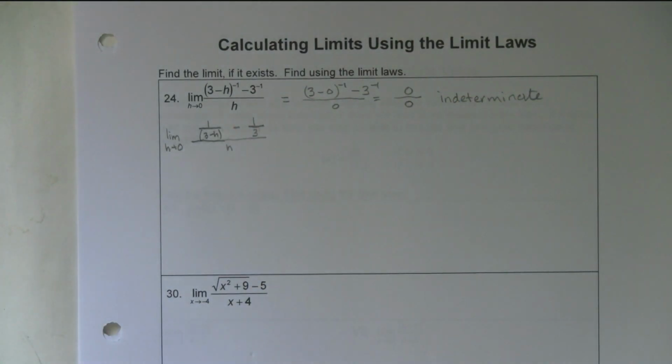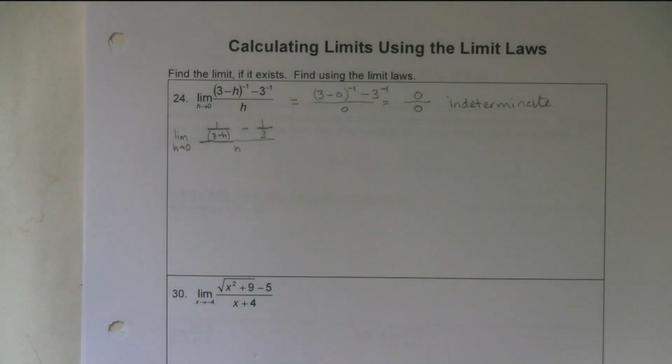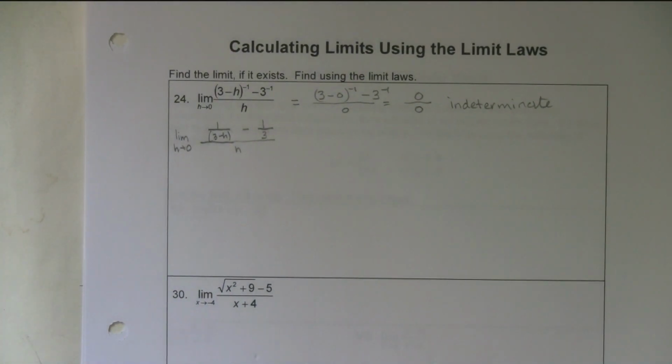I hear my family talking about food, and I'm thinking, how many more pages are there? How far am I on this video? I'm thinking, finish this problem and go get some food, and then make another video with 30. So that's what I'm going to do.